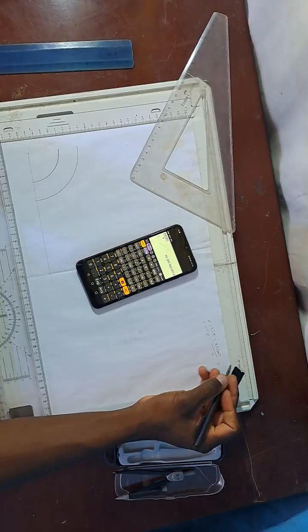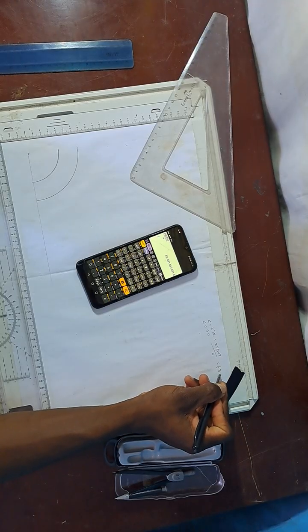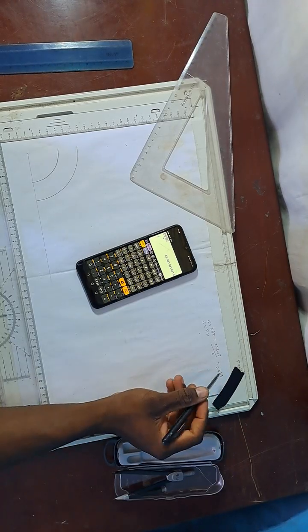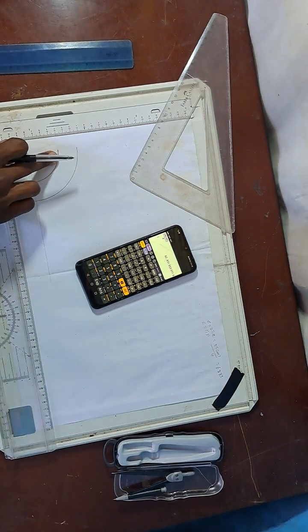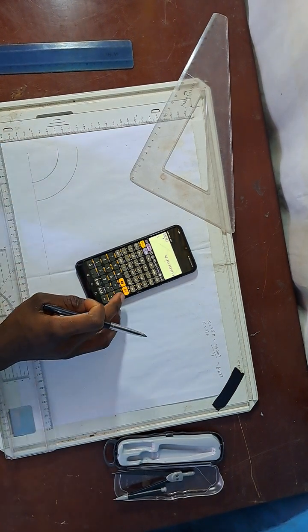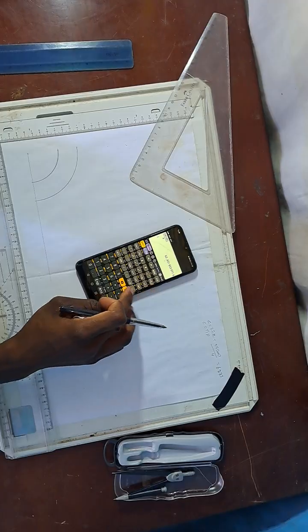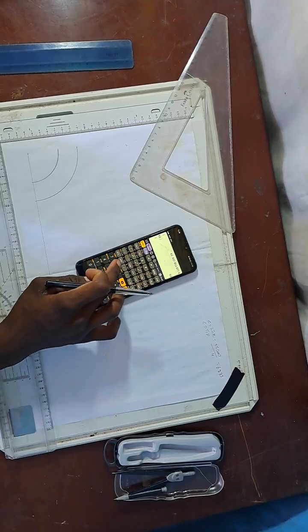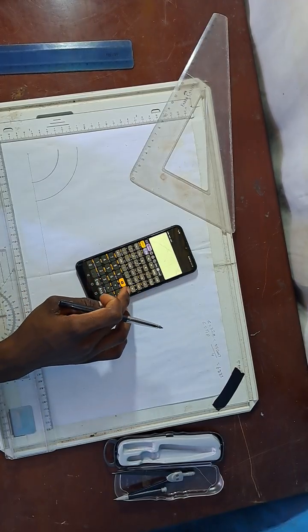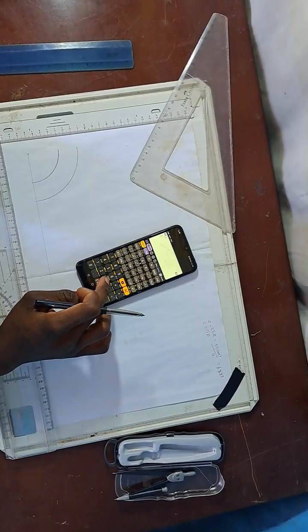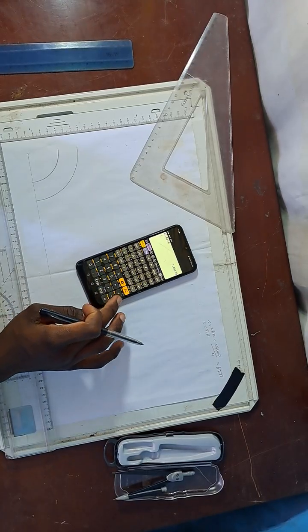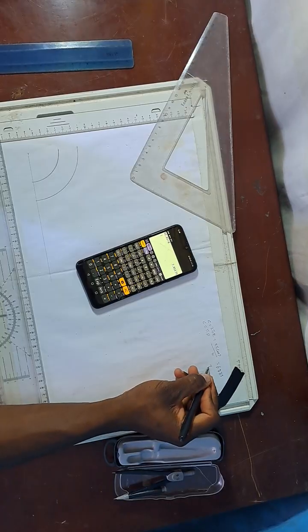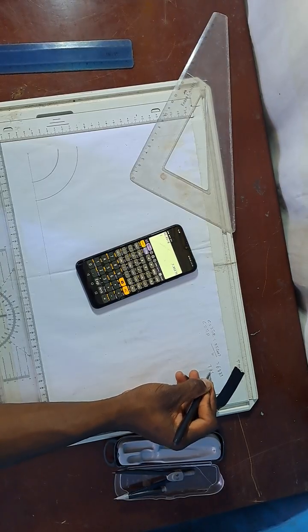That gives you 52.83. We need to have 9 equal pieces here, so you're going to divide it by 8. It's going to give you 7.85.